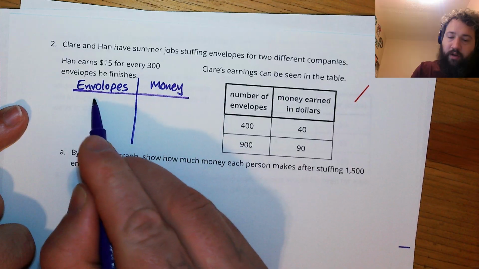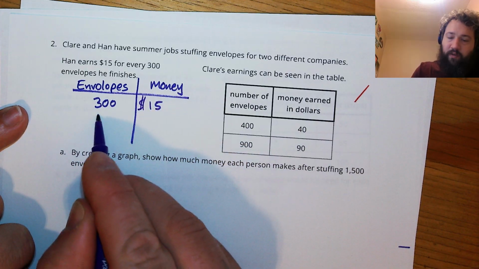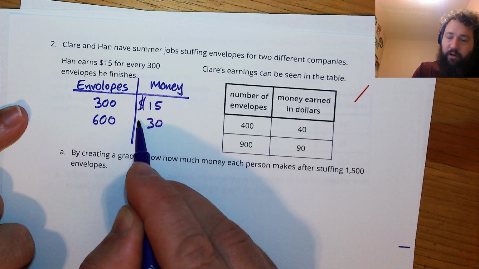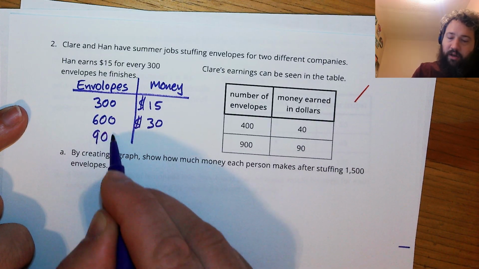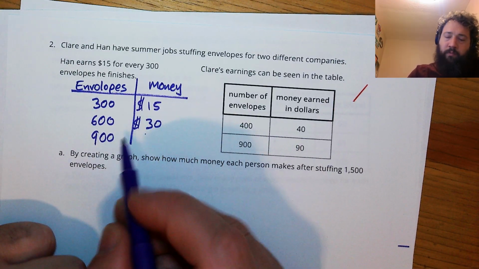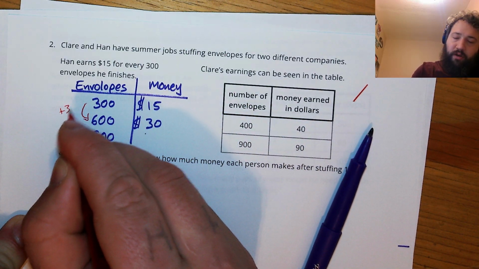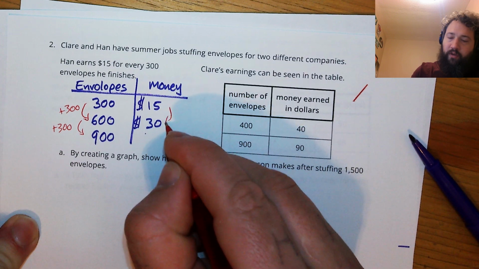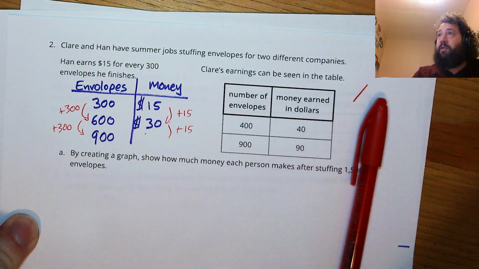If I finish 300, I get 15 bucks. If I finish 600, I would get double that money, so I get 30 bucks. If I finish another 300, I would get 900. So I'm just making my jump up here, plus 300 and plus 300. And then this is plus 15 and plus 15.